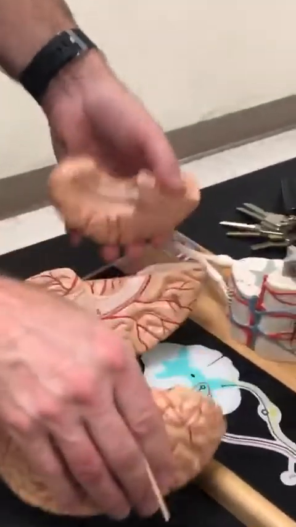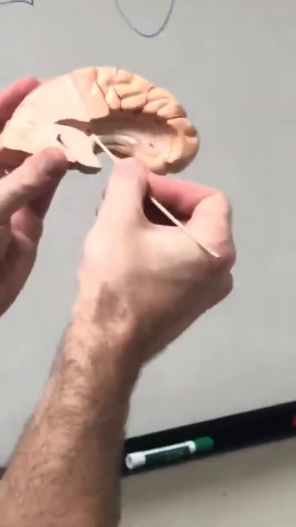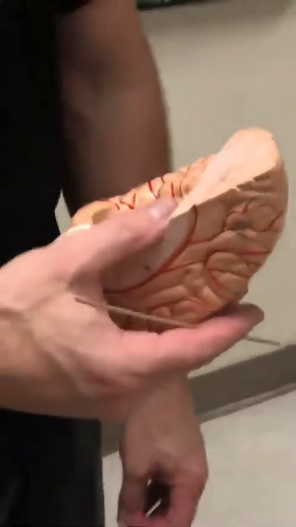What's that space in there? What's the white here? Fornix. And then right next to it, hippocampus. So where does the hippocampus sit in terms of the caudate nucleus? Is it lateral to it? Lateral, yeah.